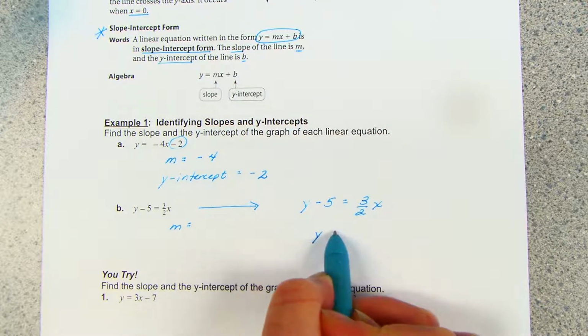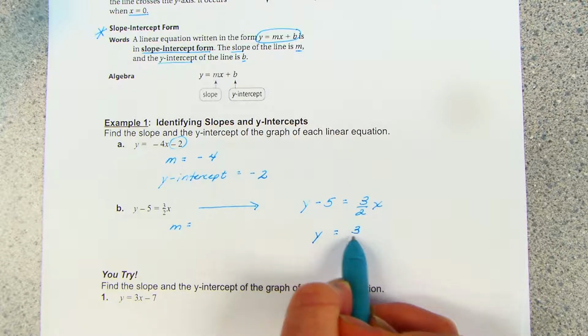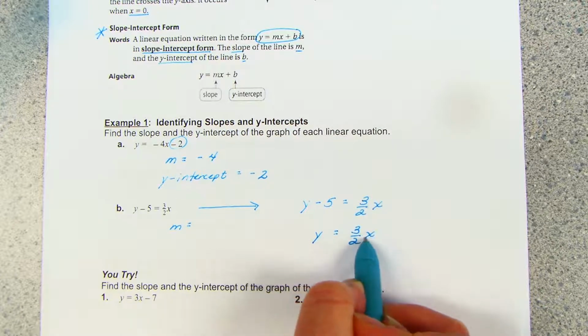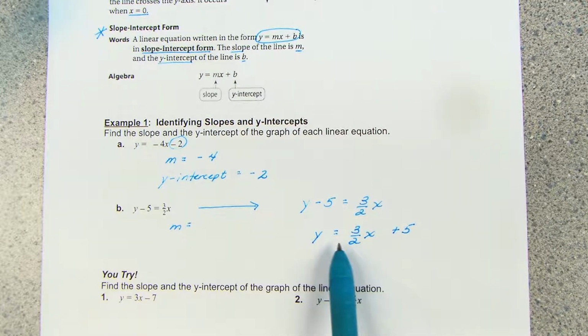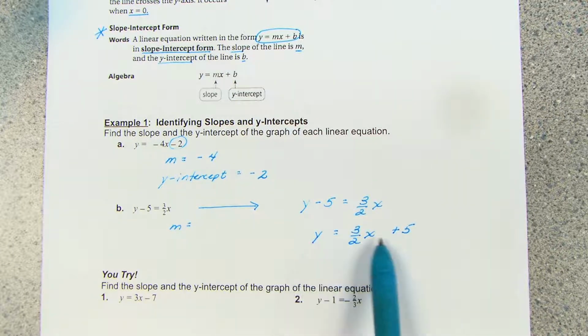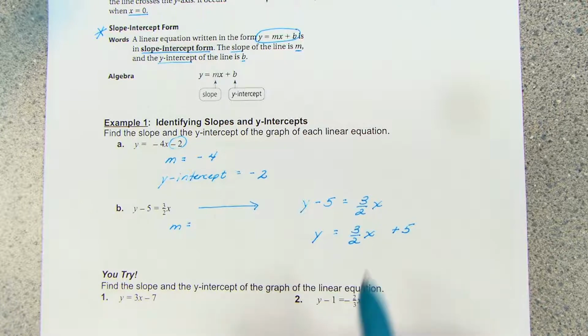You guys are probably getting good enough now that you can just write it over here. All right, it makes sense to go ahead and keep it in slope-intercept form. Don't put the 5 on this side because this is the preferred way of looking at it.